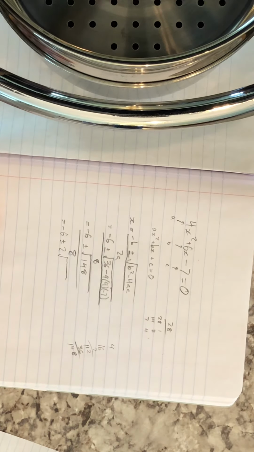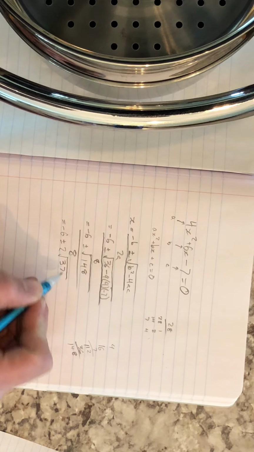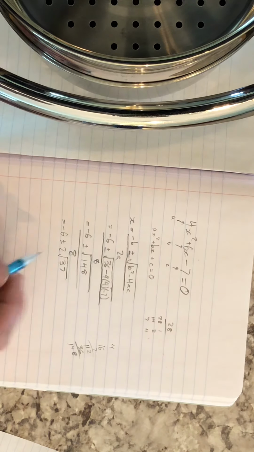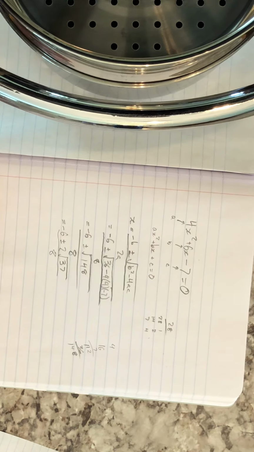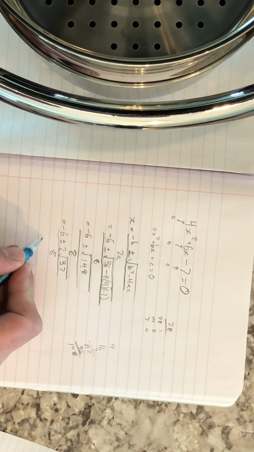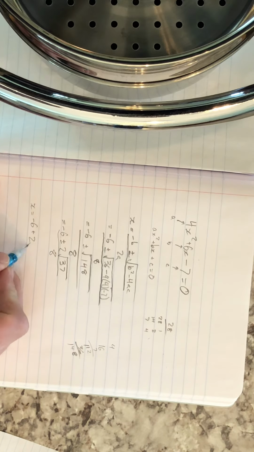So 148 divided by 4 is going to be something along the lines of 9 plus 28, 37. Yeah, I think 37. All over 8. So there's still a little bit of reducing left to do here. I'll have two solutions. One will be x is minus 6 plus 2 root 37 over 8.